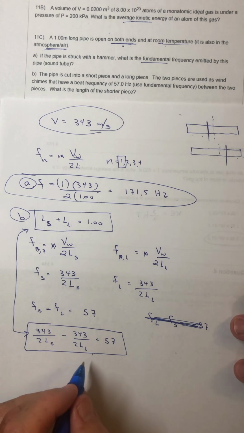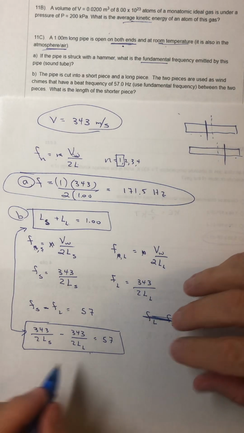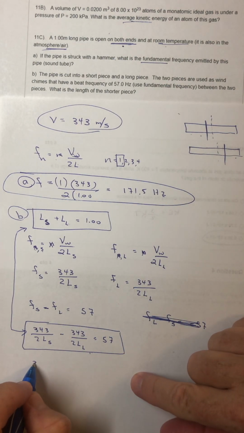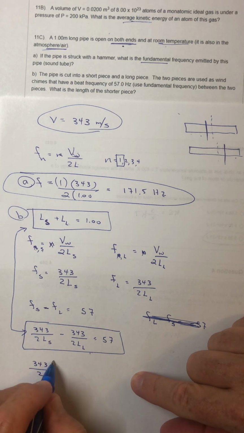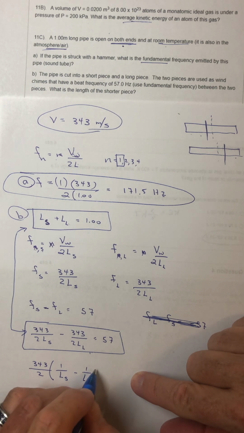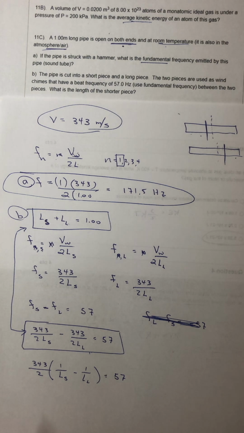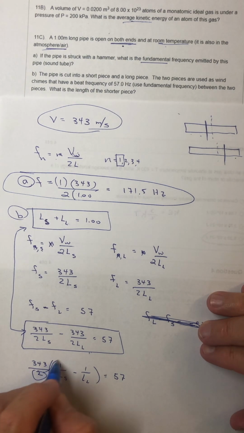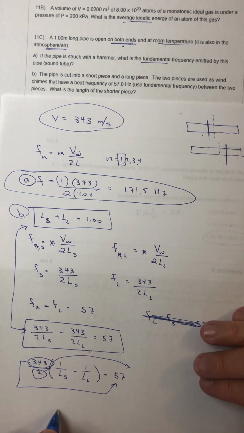In fact, why don't I just grab another piece of paper here, and I'll start doing my equations, although maybe I'll simplify this a little bit first. Each of these has a 343 and a 2 in it. And so I'm going to factor that out. I guess I'll also imagine moving the 2 upstairs and the 343 downstairs.